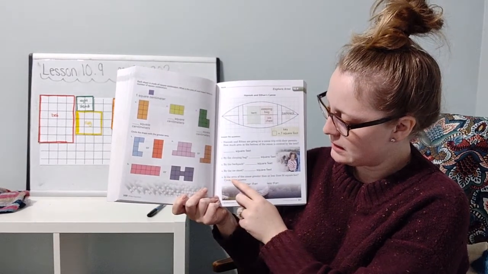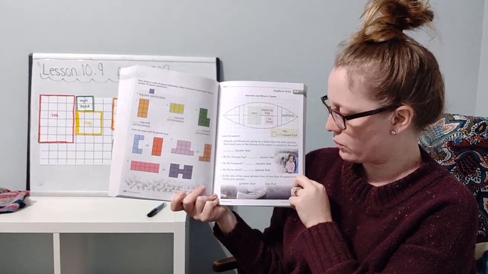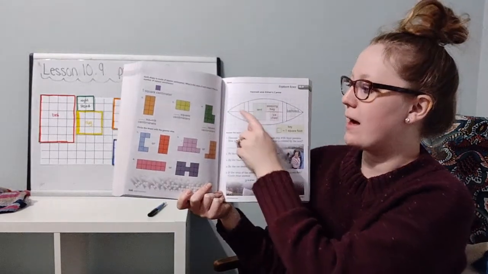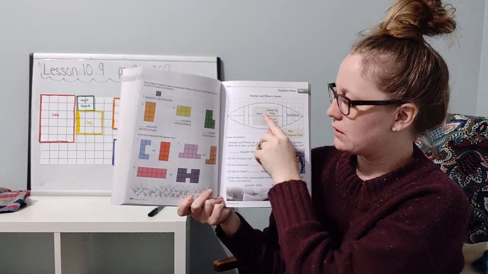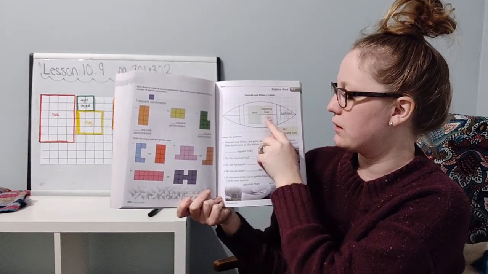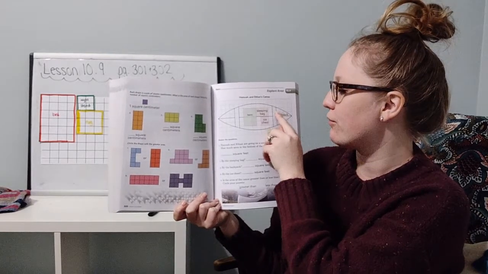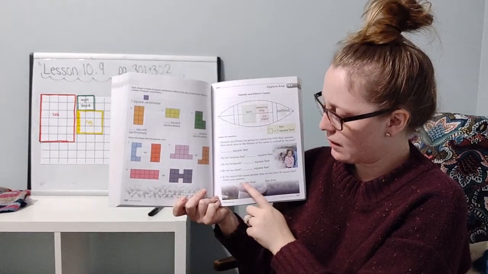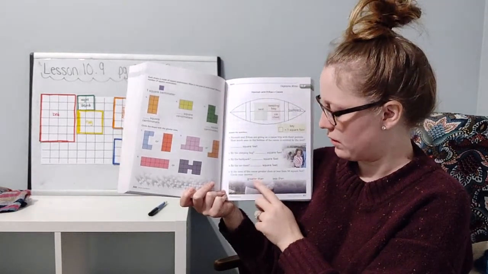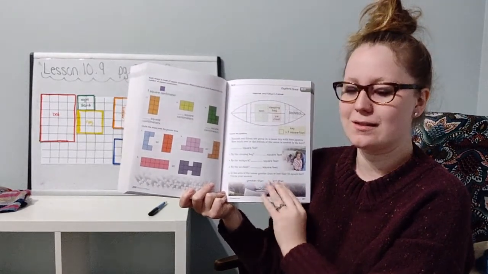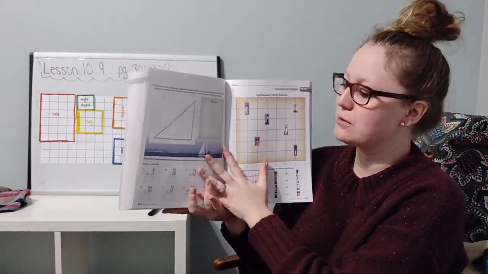Then it says, is the area of the canoe greater than or less than 50 square feet? So that means you're going to need to count all of the squares inside of the boat, including the ones covered by the items, including even some half ones, to figure out if it's more or less than 50. If it's more, circle greater than. If it's less, circle less than. Then you are going to turn the page.